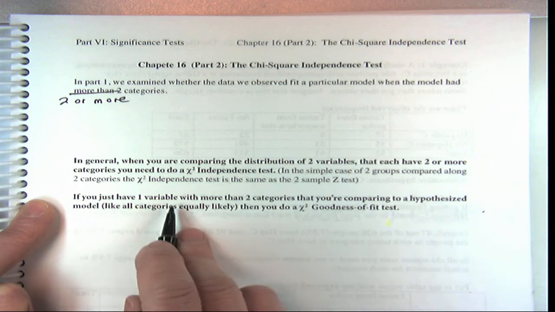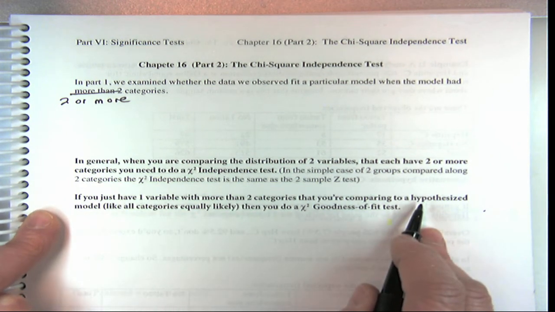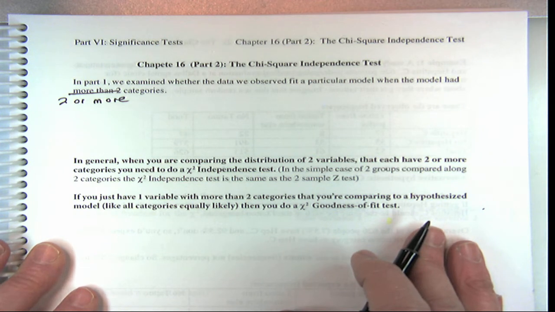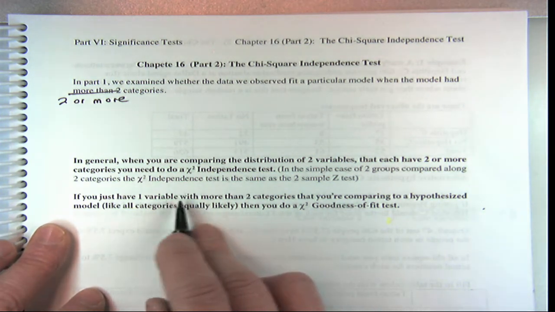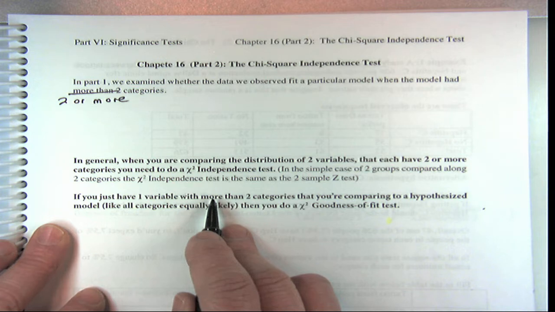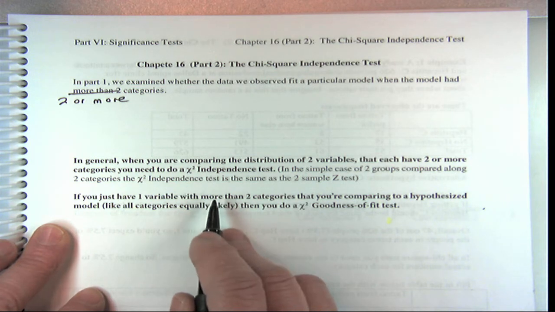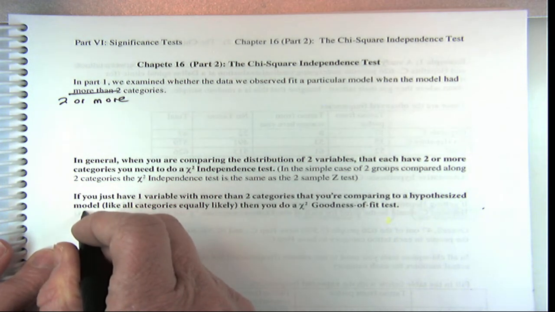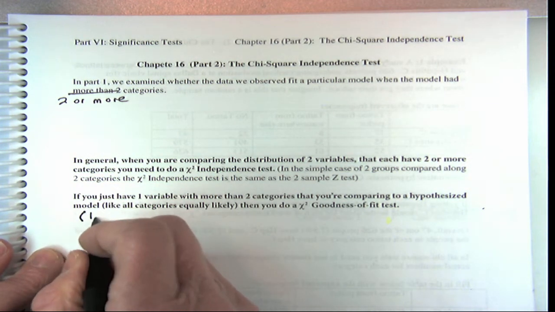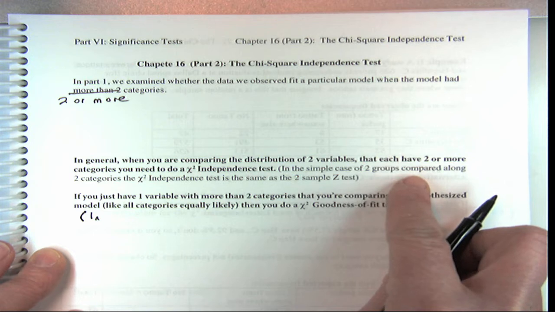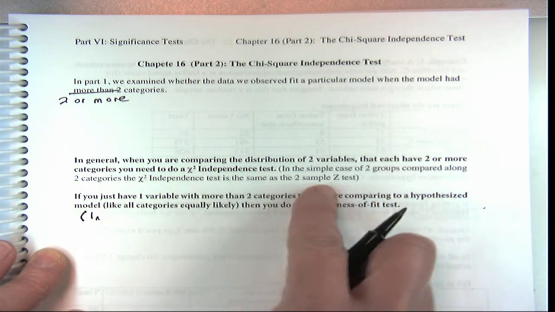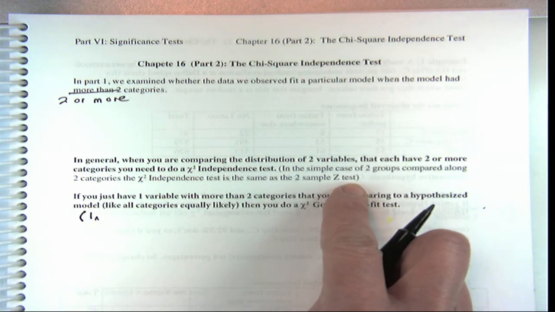So in the simple case of 2 groups compared along 2 categories, the chi-square independence test is the same as the 2-sample z-test. We're going to see that in a minute.